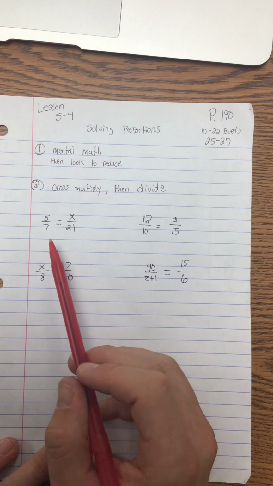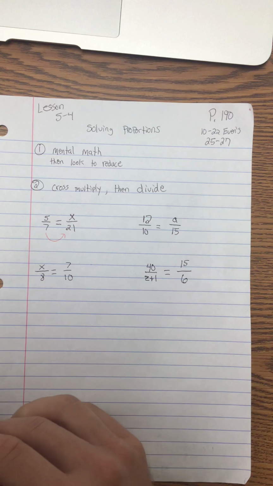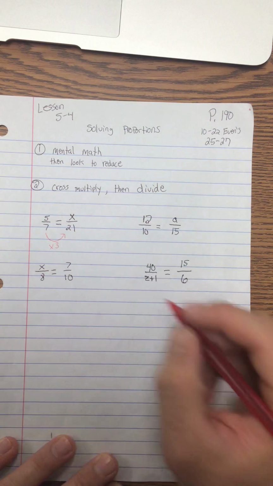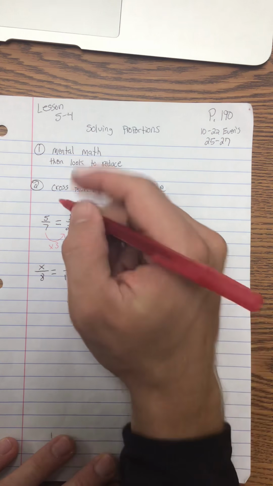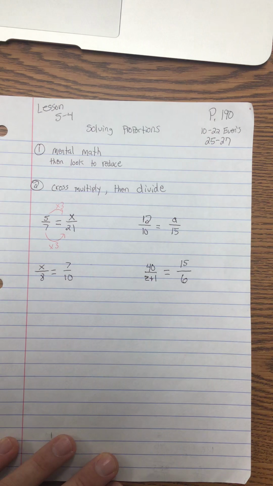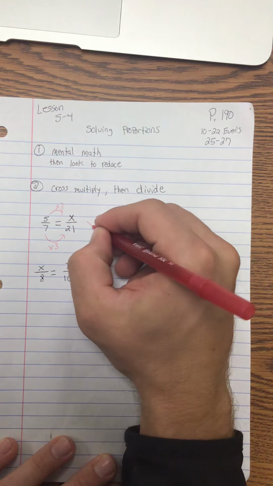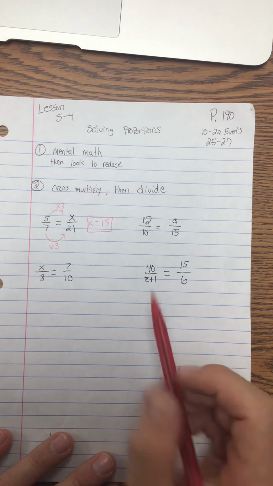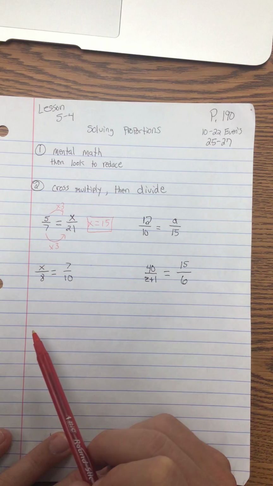And we're going to ask ourselves, how do I get from 7 to 21, okay? And we are able to take 7 times 3 to get 21. So because these ratios are equal, I am also able to take 5 times 3 to get my value up here. 5 times 3 is 15, so then x equals 15. We were able to do that because we were able to take 7 times a whole number to get 21.